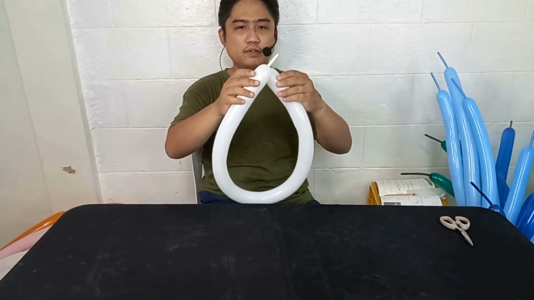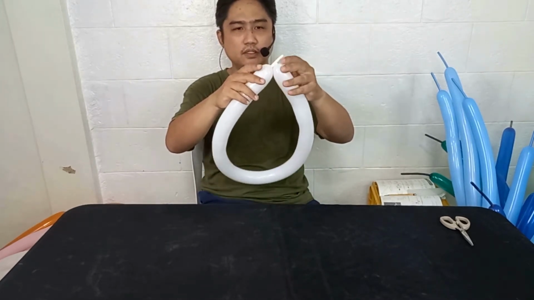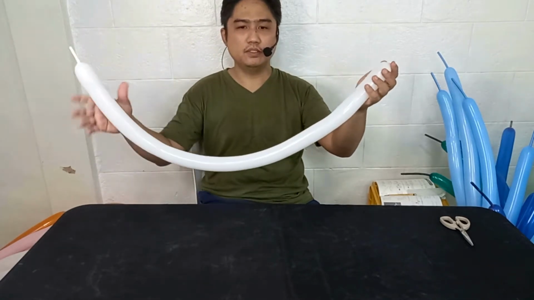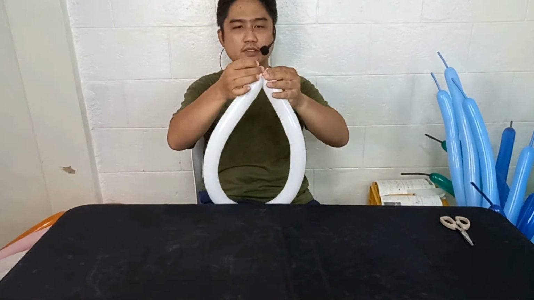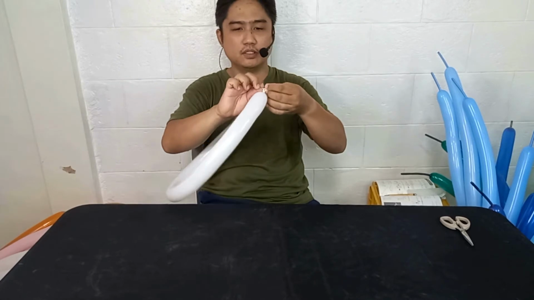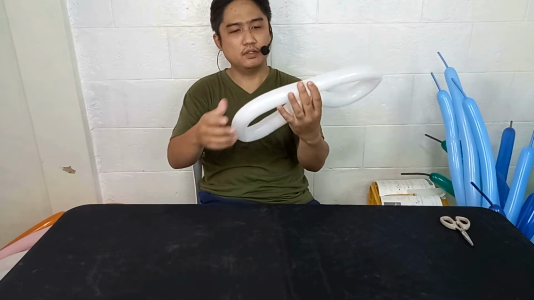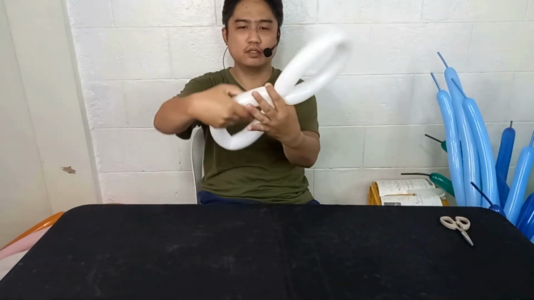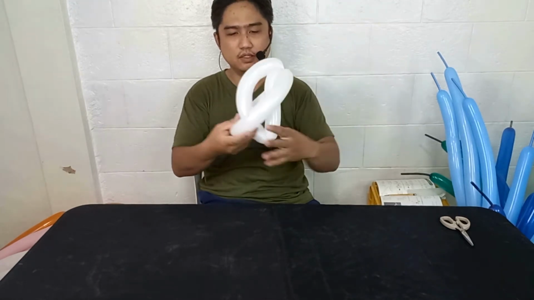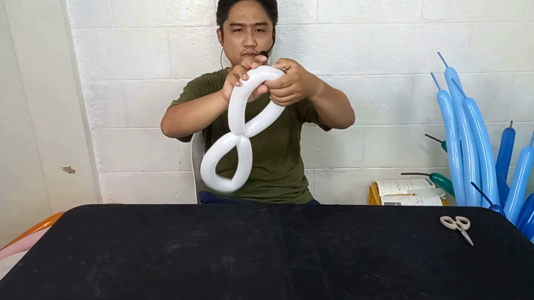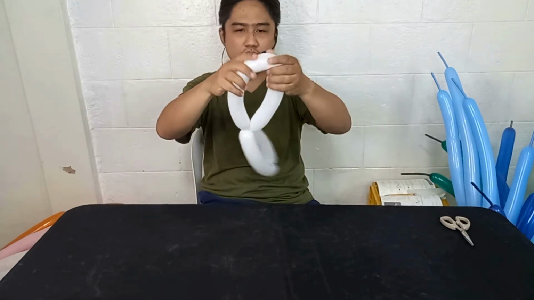Inflate a balloon with a 2-inch allowance at the end. Now all we need to do is create a loop like this. That's it. Now create another loop like this and twist this part and lock it. Now twist this area and this area as well.